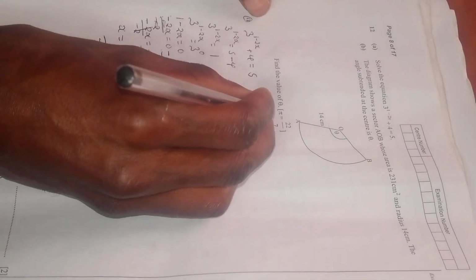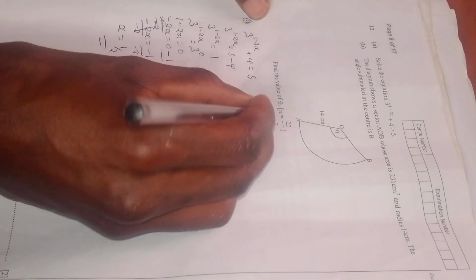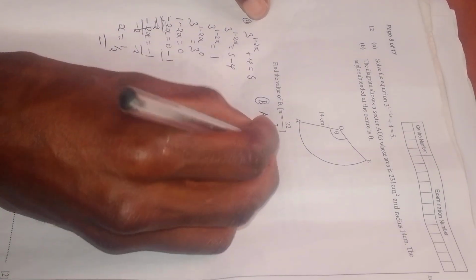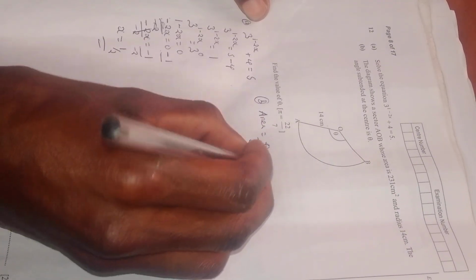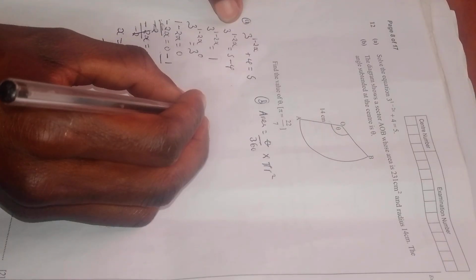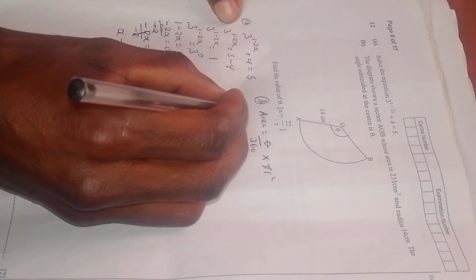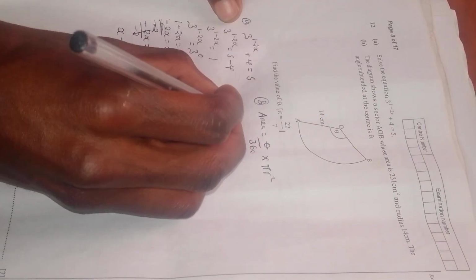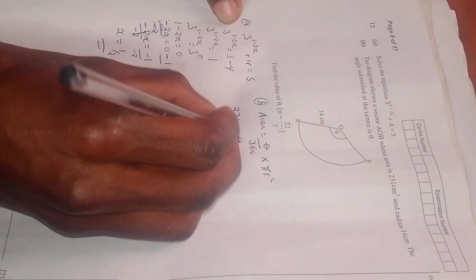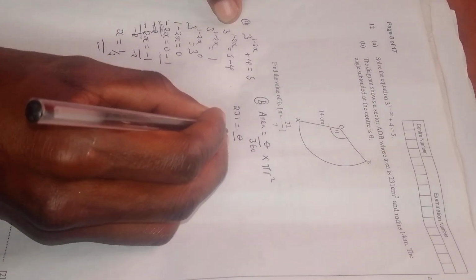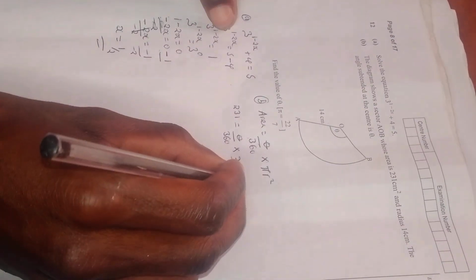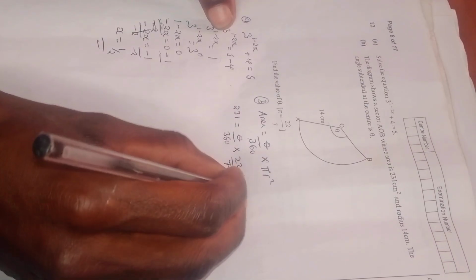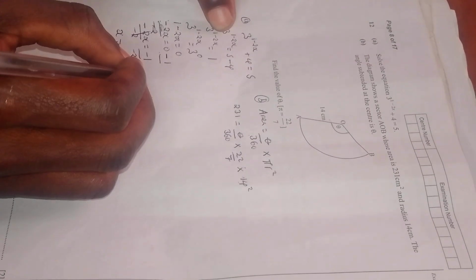Now we should know that the area of the sector is given by the formula theta over 360 multiplied by pi r squared. Here the area is already given as 231. We don't have theta, so we should find the value of theta over 360 multiplied by pi, which is 22 over 7, times the radius 14 squared.